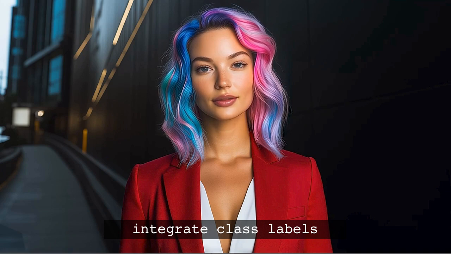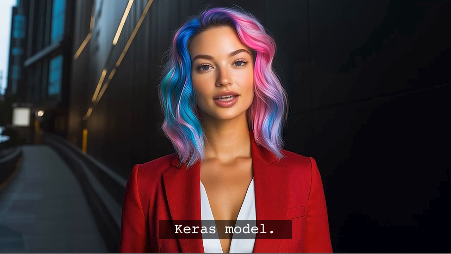You can now integrate class labels directly into your Keras model, making your workflow much more efficient.